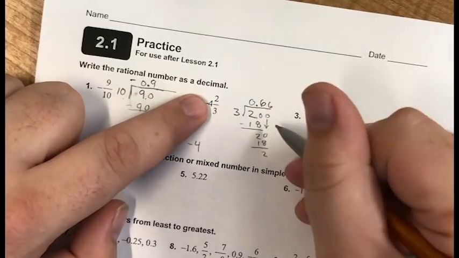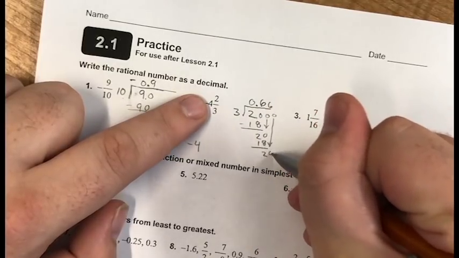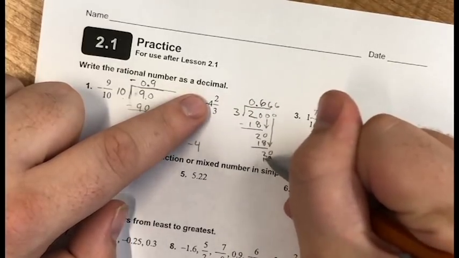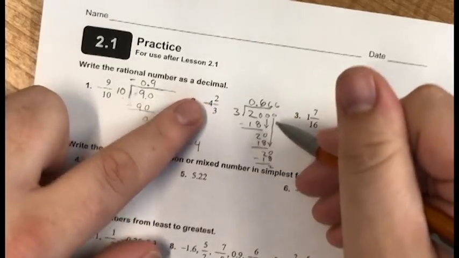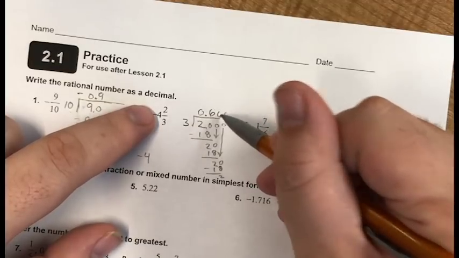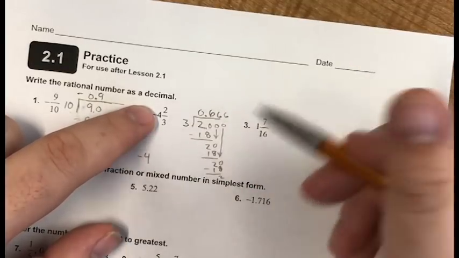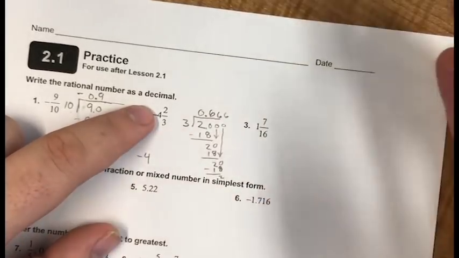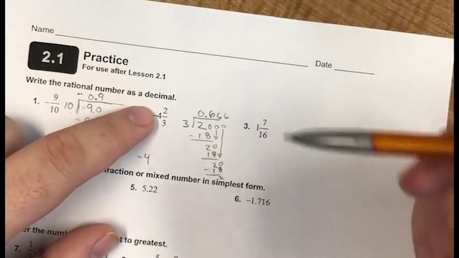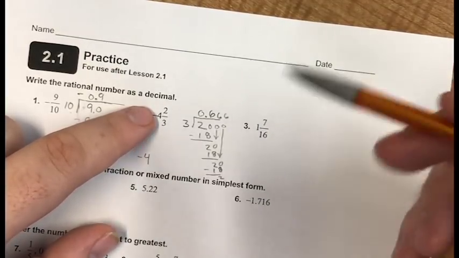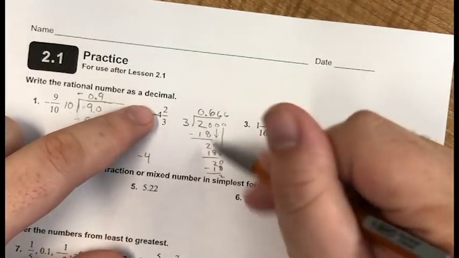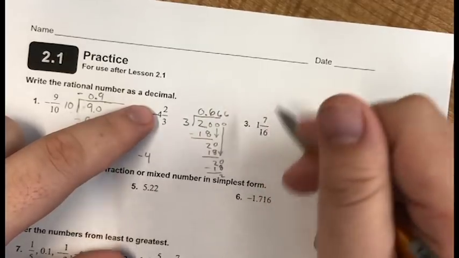3 cannot go into 2, but I have to bring another 0 down. Okay? And then I know 3 can go into 20 6 times, and it's going to give me a remainder of 2 again. And if you have figured it out already, this is going to be giving me 0.6666666666666 repeating over and over and over again. It's never going to stop. It's never going to go away. It's always going to be 0.6666666 to infinity.